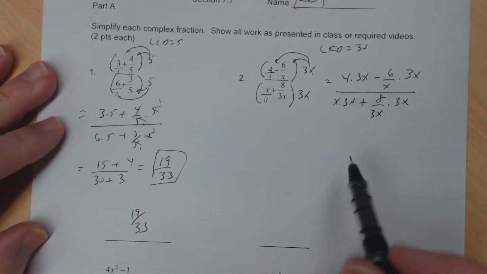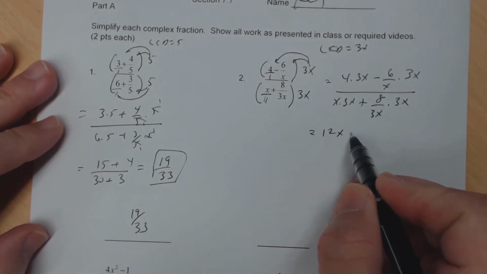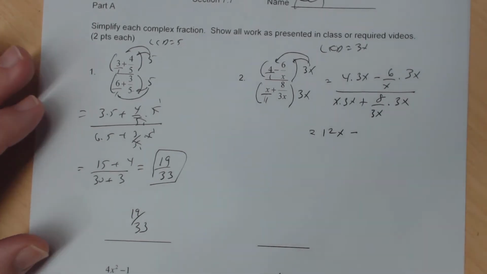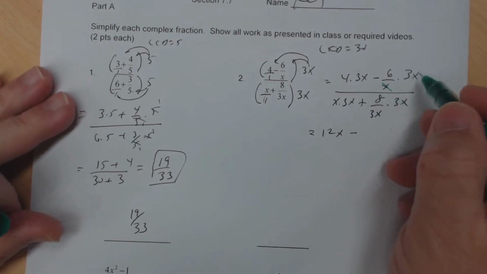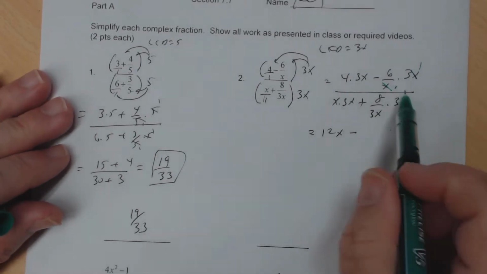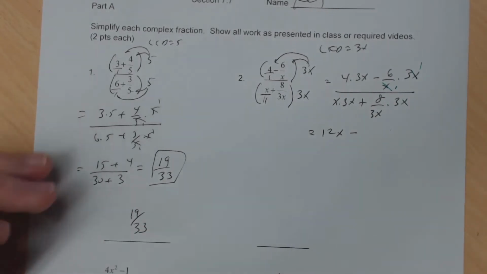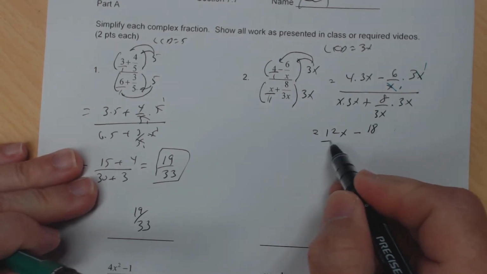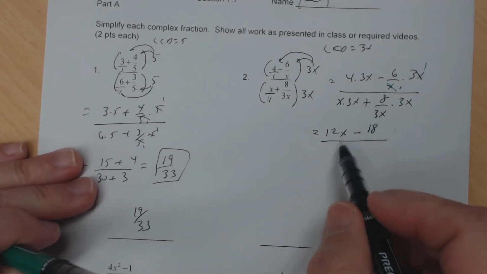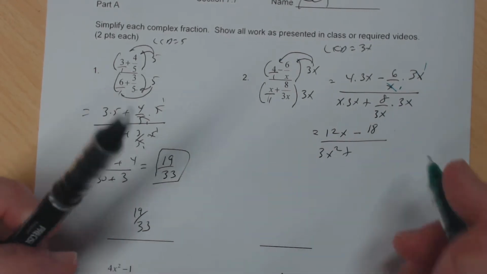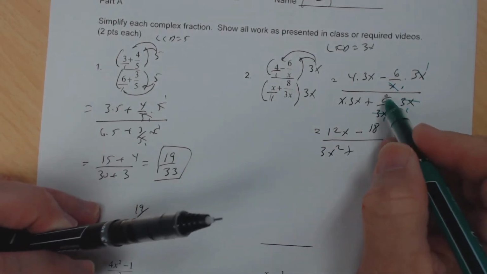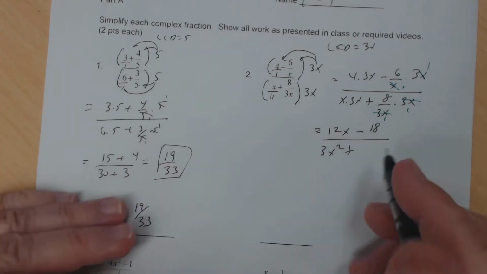So 4 times 3x is 12x minus, now over here, the factors of x divide out, and so you're left with 6 times 3, which is 18, divided by x times 3x is 3x squared, plus, over here, the factors of 3x divide out, and you're just left with 8.